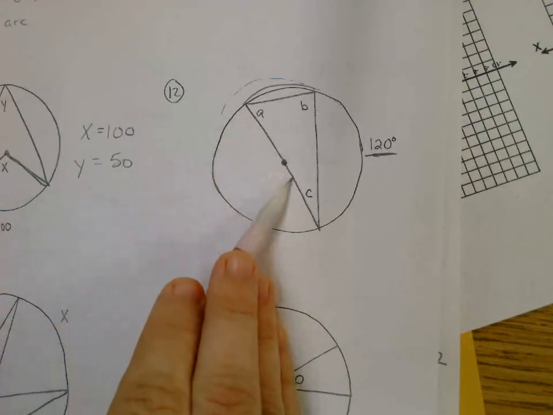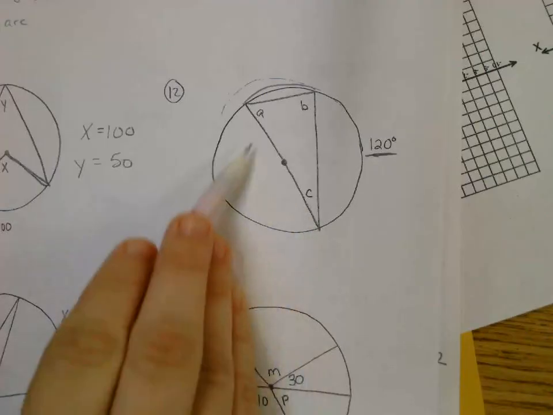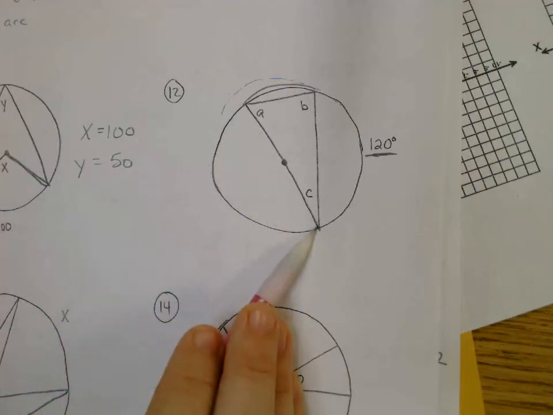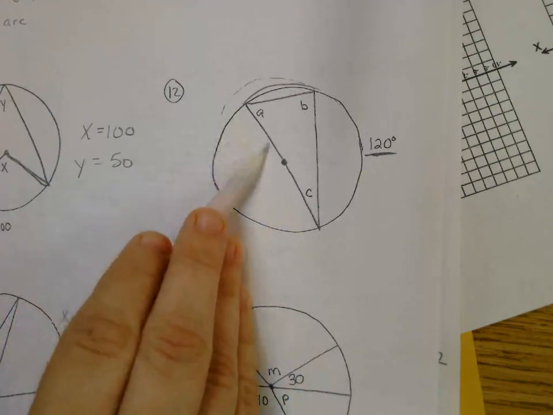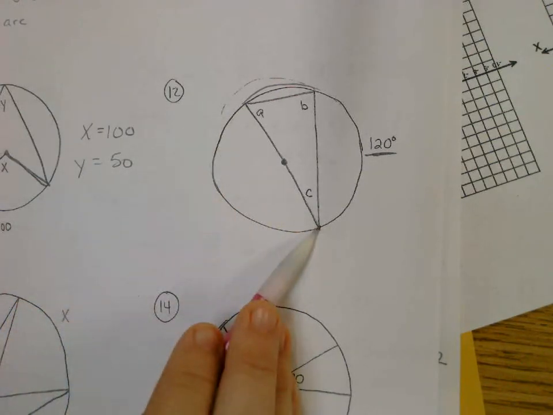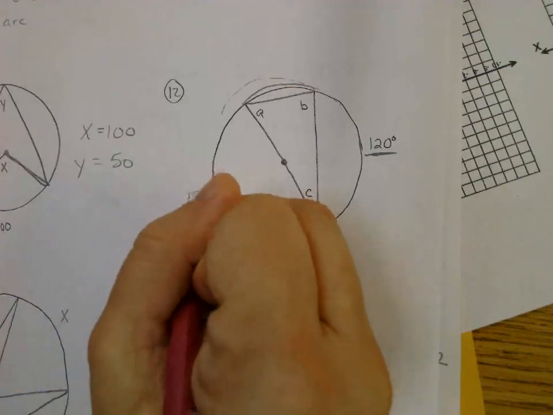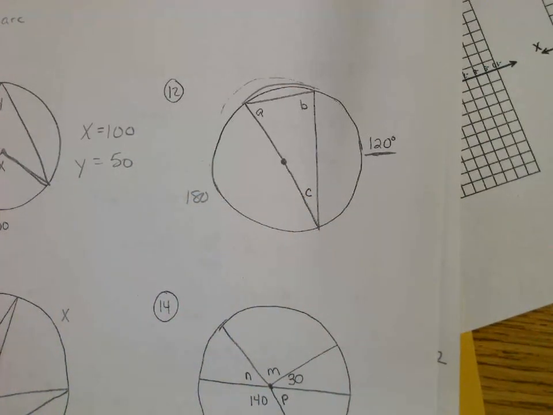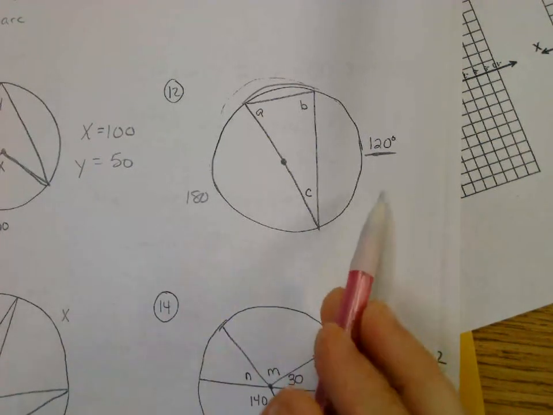Do you see that this is a diameter, right? That's a diameter. It cuts a circle in half. So what would be the arc from here to here? 180. Anytime you have a diameter like that, it cuts your circle in half, so you're going to have a 180-degree arc there. Now I've got the 180 and the 120.